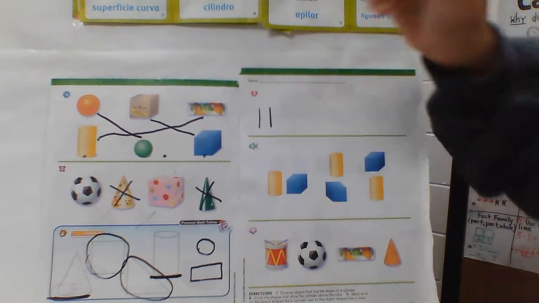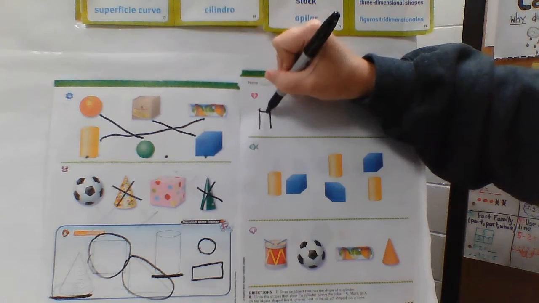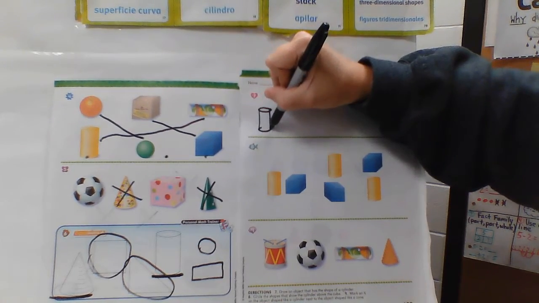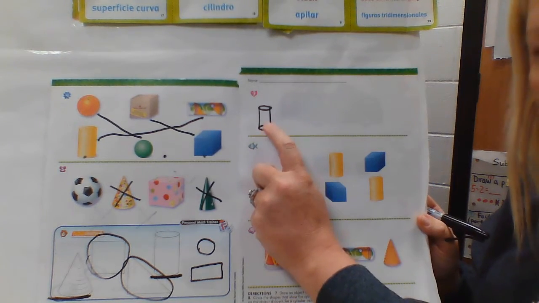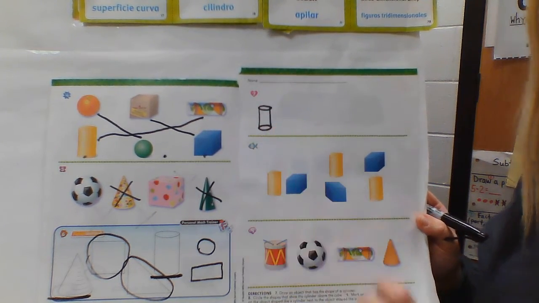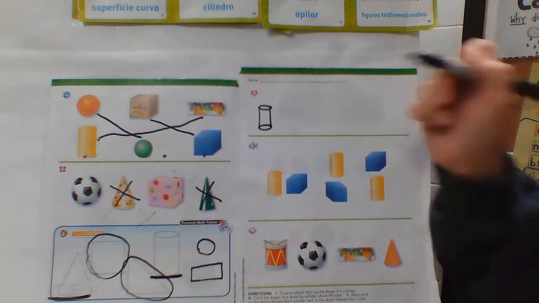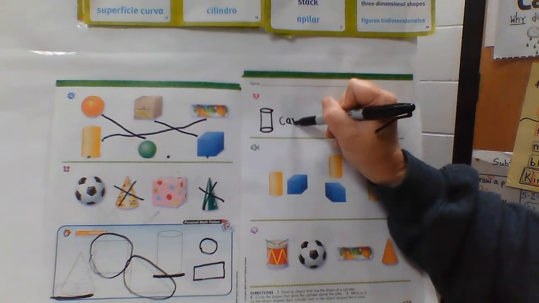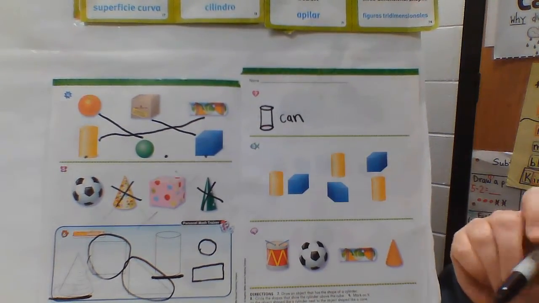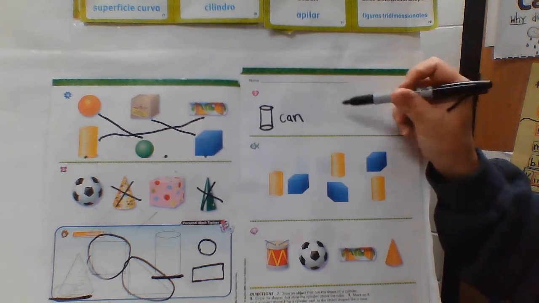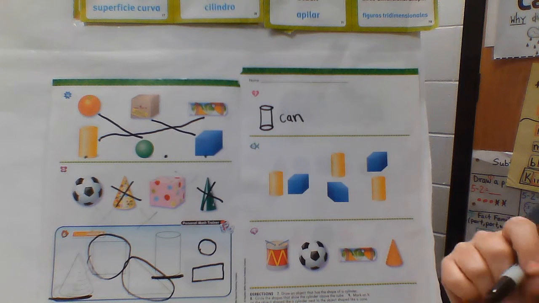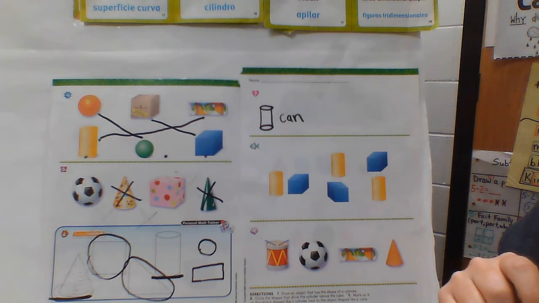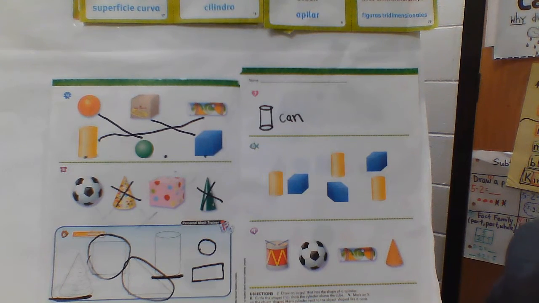So it's kind of hard to draw a cylinder, but if you drew it like this, then I would know what you mean, because we know that a cylinder has 2 round flat surfaces, okay? And it's shaped like a can. So maybe you have a soda pop can, a soup can, okay? Another one is a paper towel roll or a toilet paper roll, all right? A cup. There are many different things in our world that are shaped like a cylinder. So any one of those would be fine.